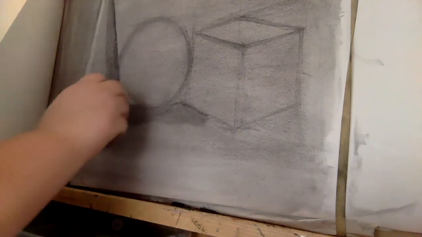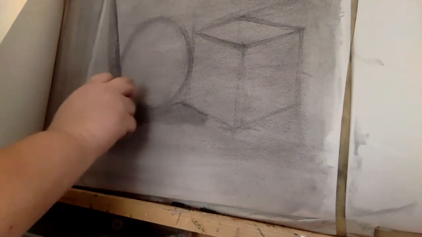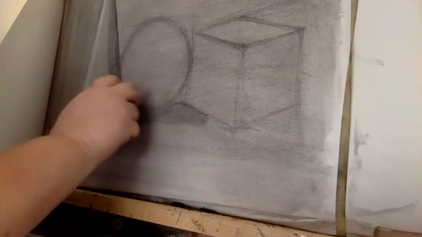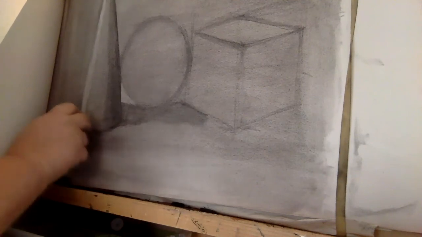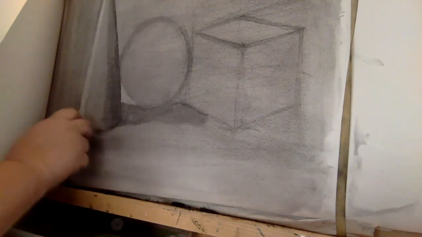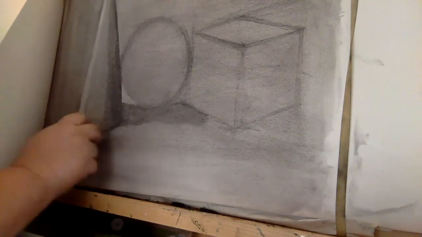Okay. There's a lot of details that you start to look at when you start drawing.